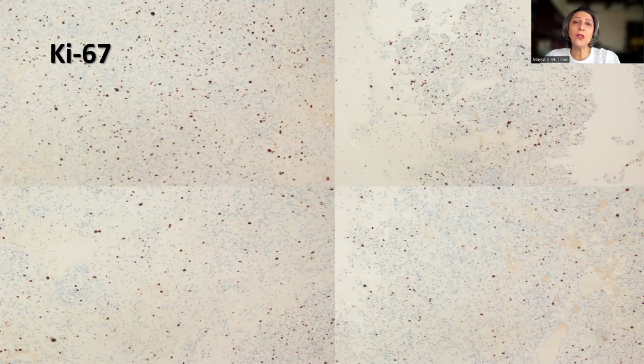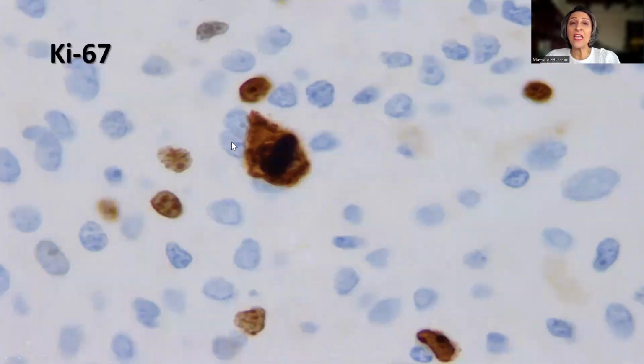Number two, what I really do in practice is when I locate my spots, I go on high power magnification and I start really looking into the presence of mitosis. So this is a nucleus that is Ki67 positive, another one, a third, a fourth, and so on.